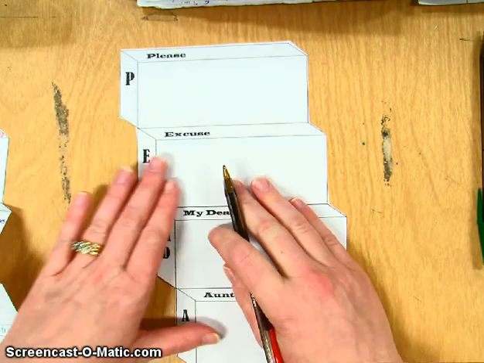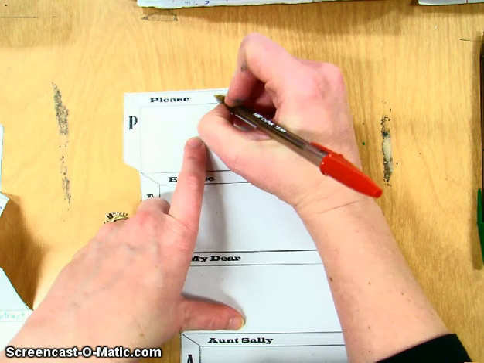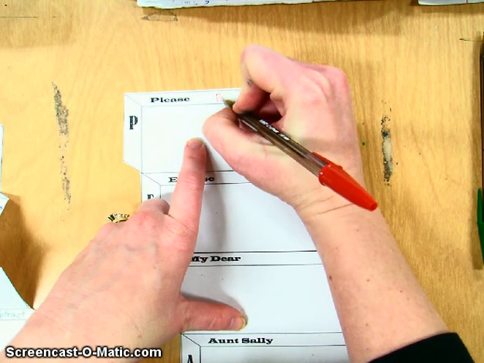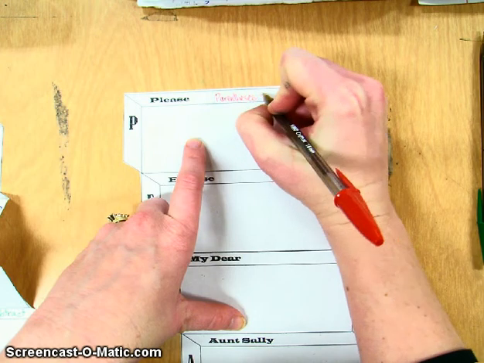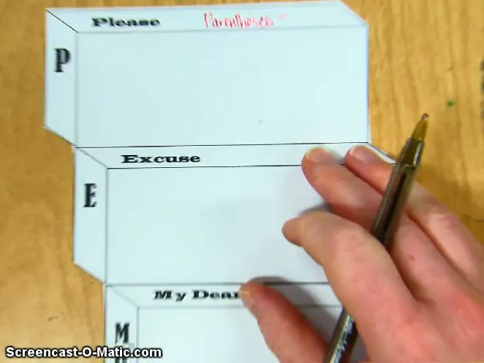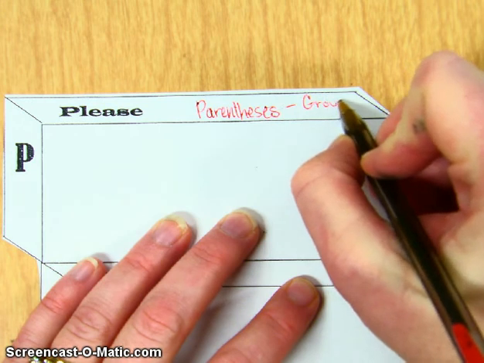And up on top here we have please. And please for our order of operations represents parentheses, which are our grouping symbols.